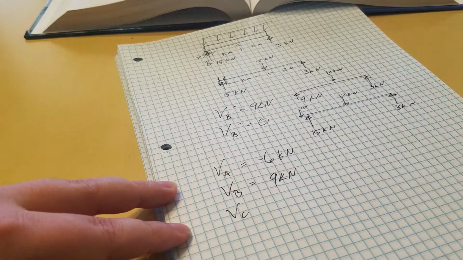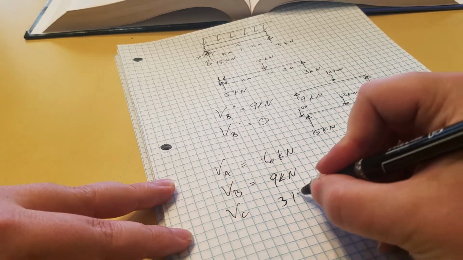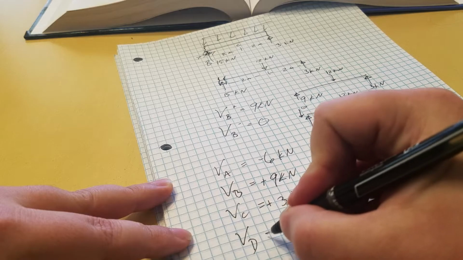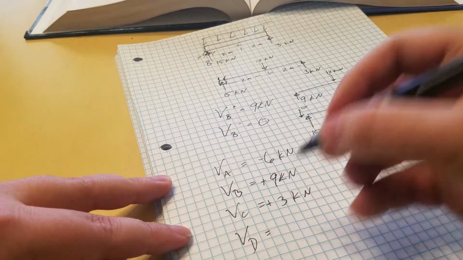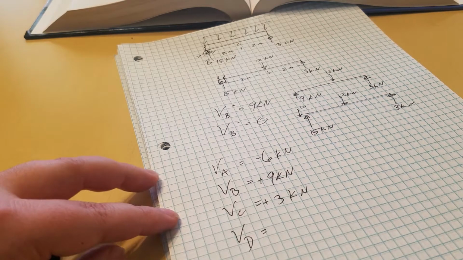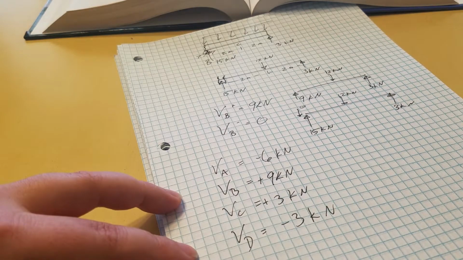Shear C, positive 3. Shear D, negative 15? No. Where did I put it? Oh, negative 3. Okay.